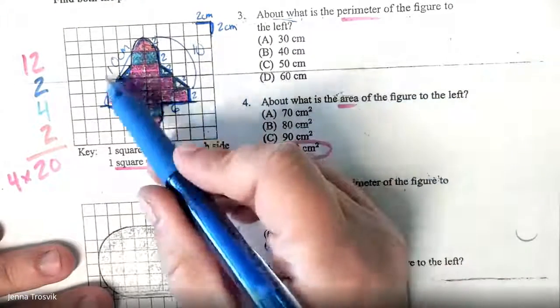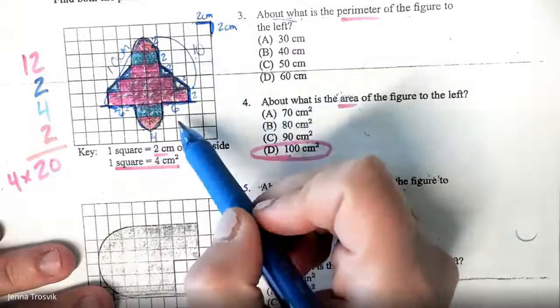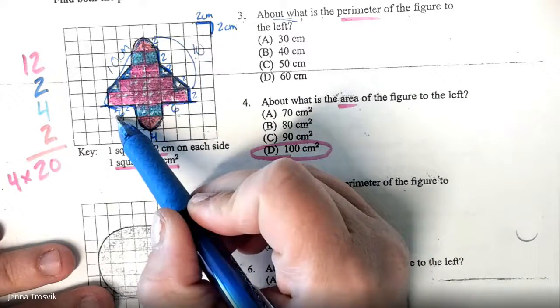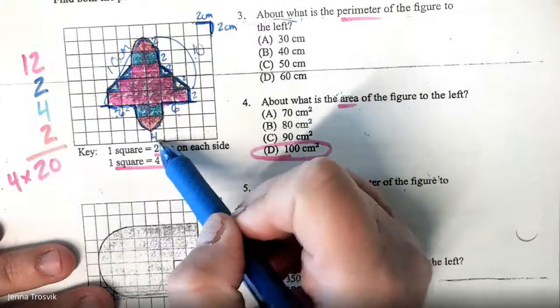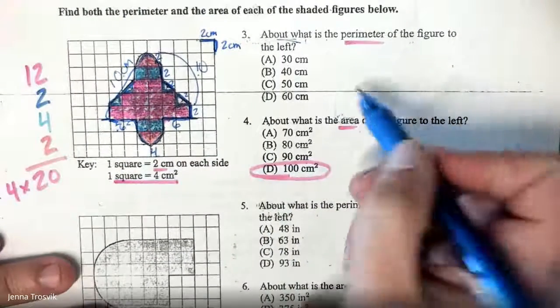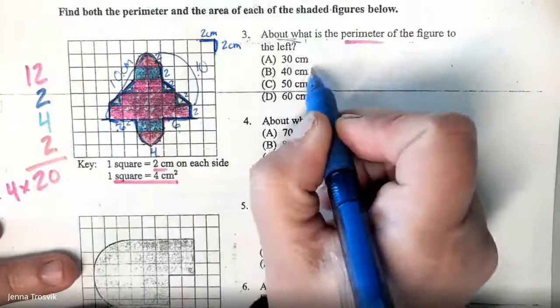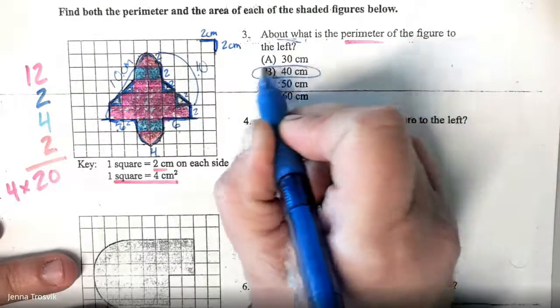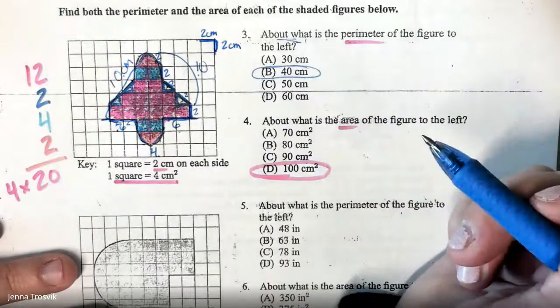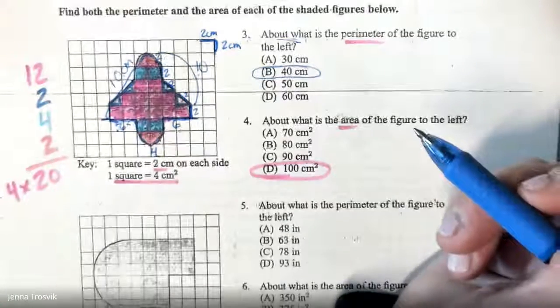Now I'm just going to add all of them together. 10 and 10 is 20, plus 12 would equal 32, plus 4 more would equal about 36. If I were to approximate about 36, the closest would be to round to 40 centimeters in length, because 36 would round up to 40.